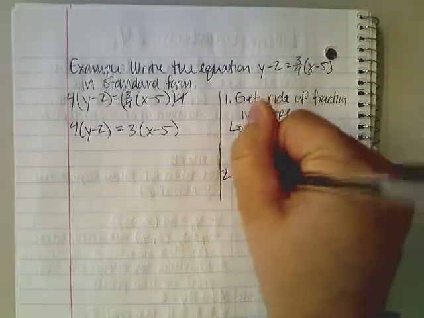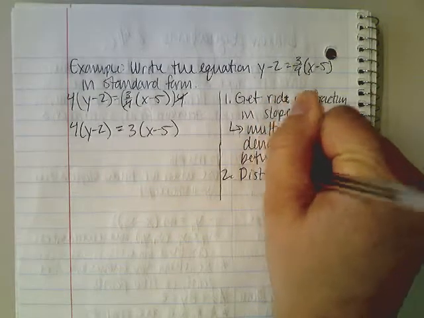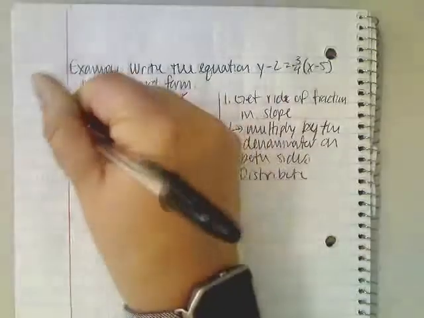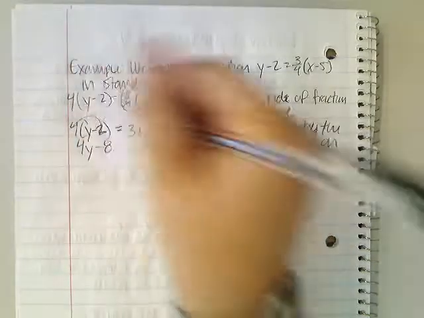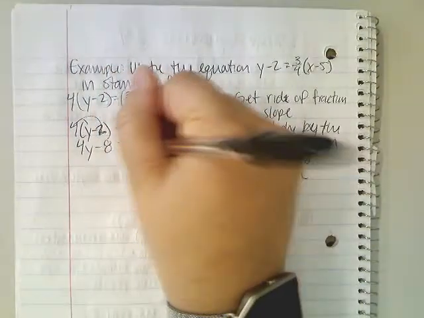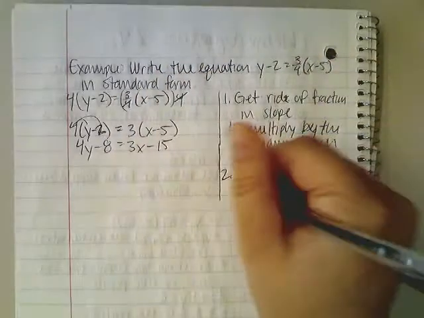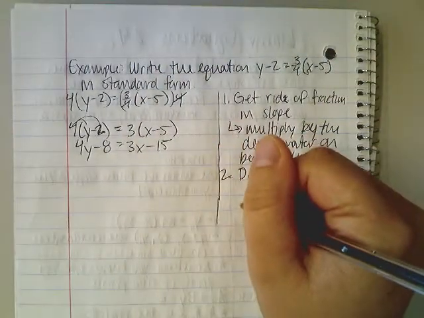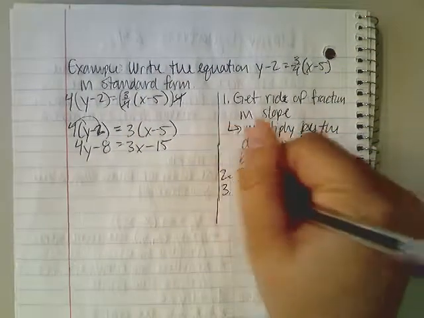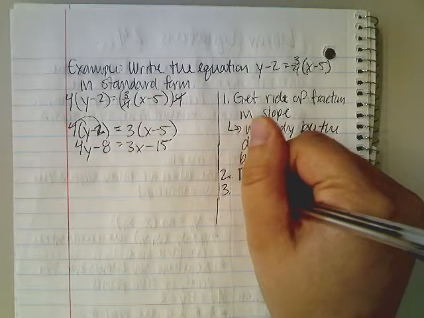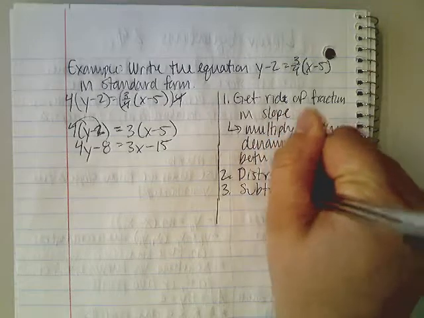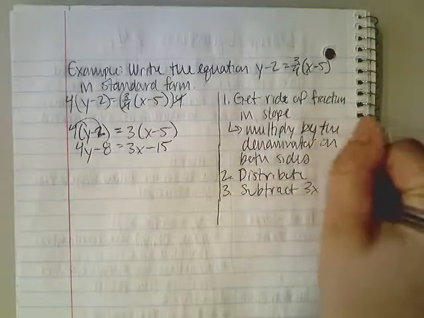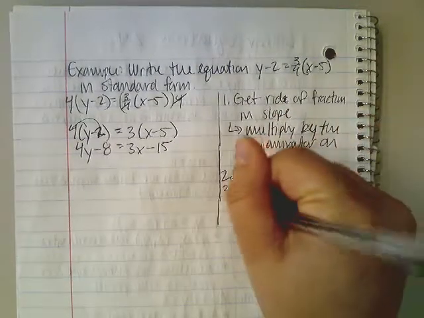So step 2 is going to be to distribute. So I'm going to distribute in here. I have 4y minus 8, because that's a 2, equals 3x minus 15. And then I'm going to move or subtract 3x from both sides.